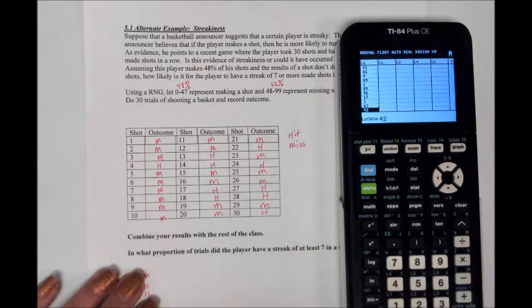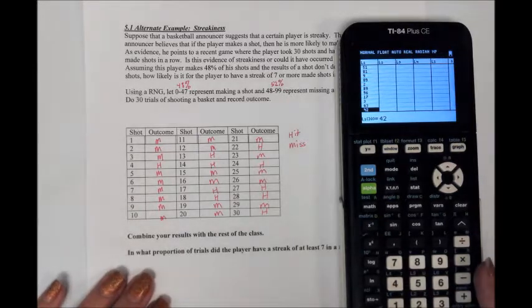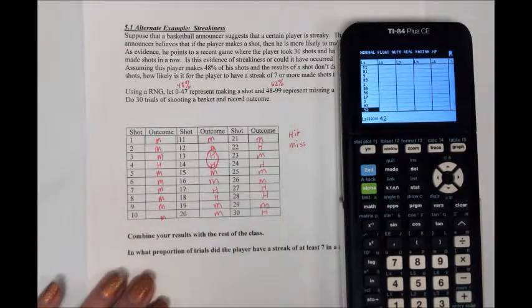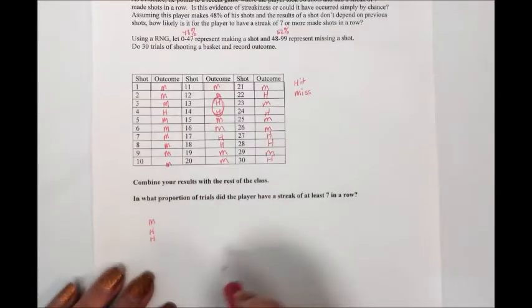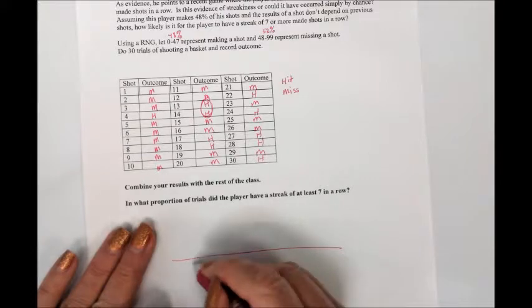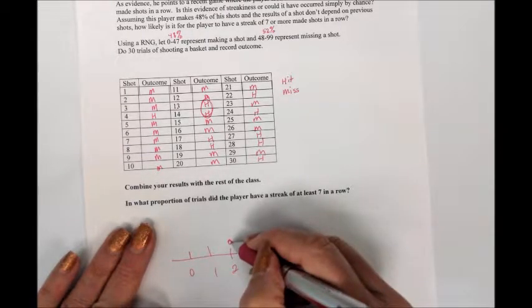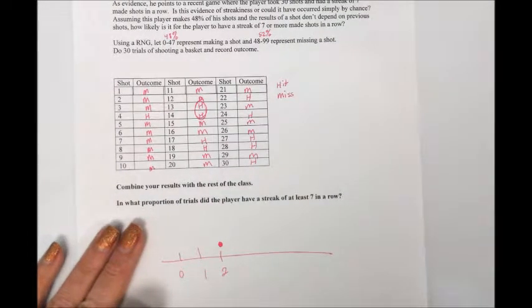Ideally we would combine all of our results together so we get a quantitative graph to look at and be able to interpret. But in my case, the best that my player did in the simulation was 2 in a row. That was their streak. So if we combined it with the class, I would put my one trial, I'd say the best streak that the player made in the trial was 2.